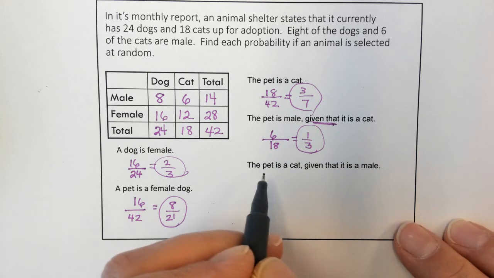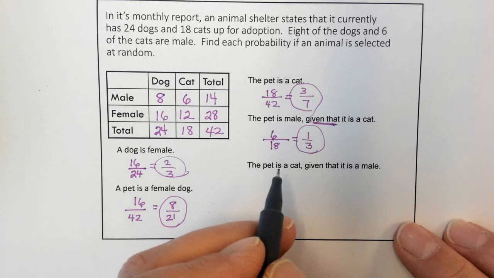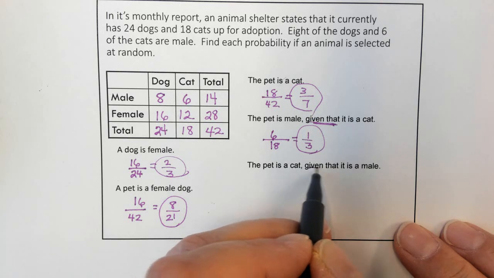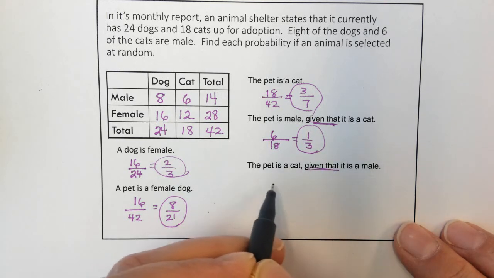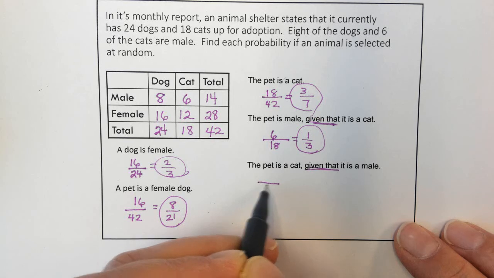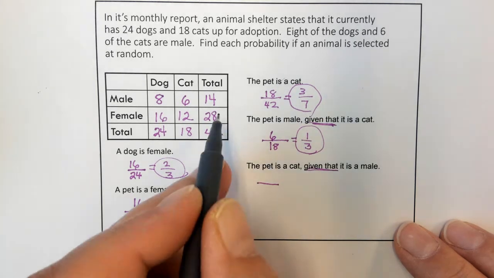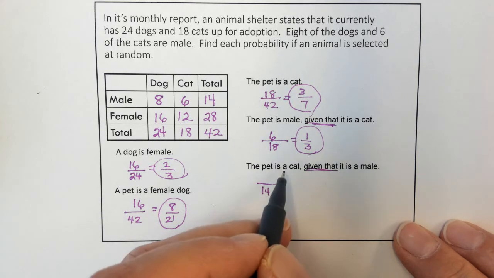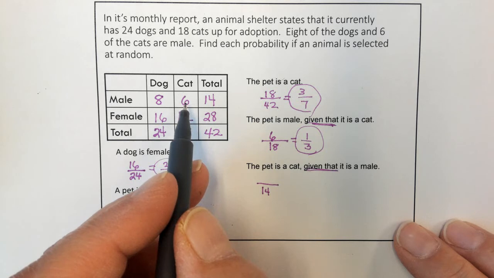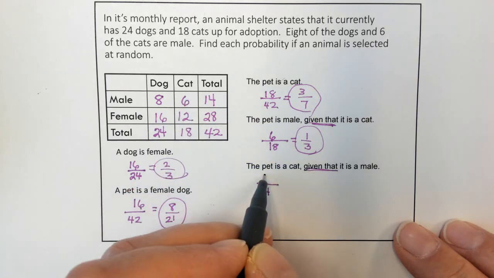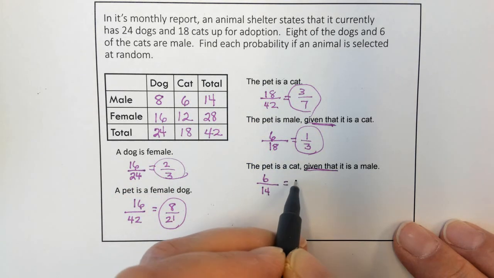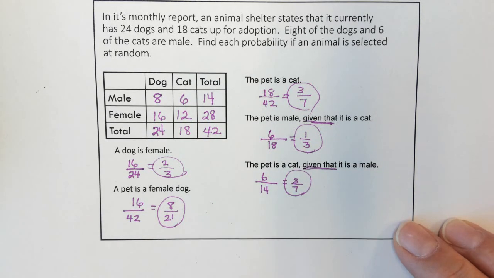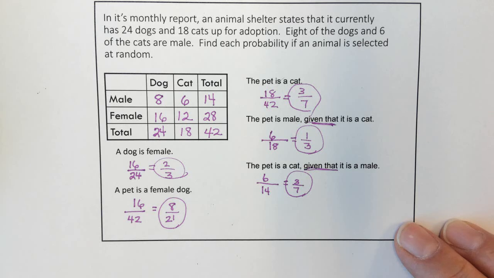All right, one more. Find the probability that a pet is a cat given that it's a male. Given that is your condition, it has to be a male. Male is a sure thing. You're picking from the males, so your bottom number has to be your males. There are 14 males. Of those 14 males, how many are cats? So what's the subset cat? 6. So 6 out of 14 is 3 out of 7. So a 3 out of 7 chance of getting a cat if you have a male.